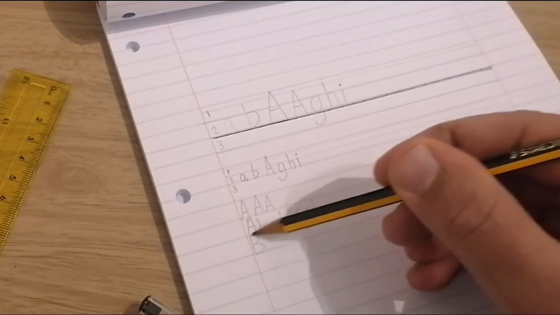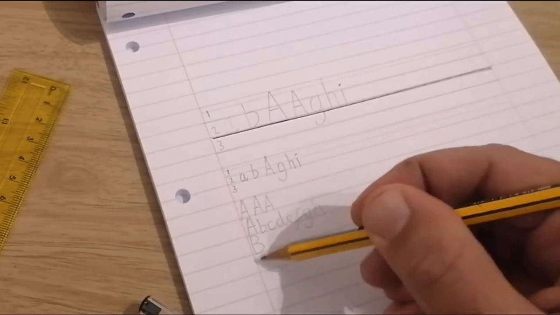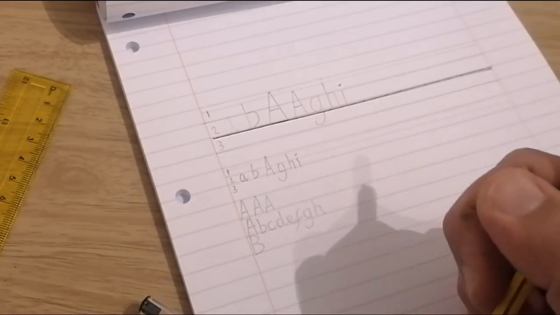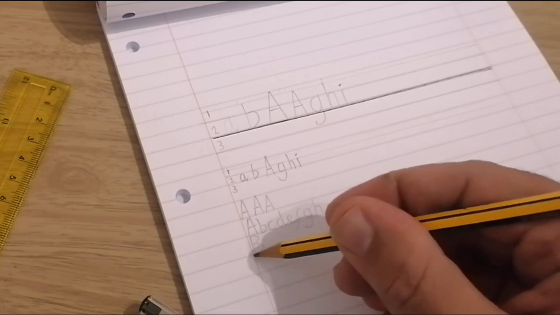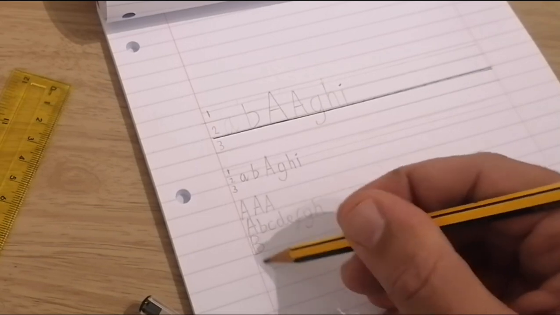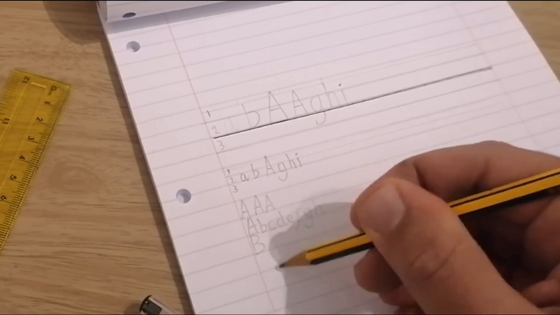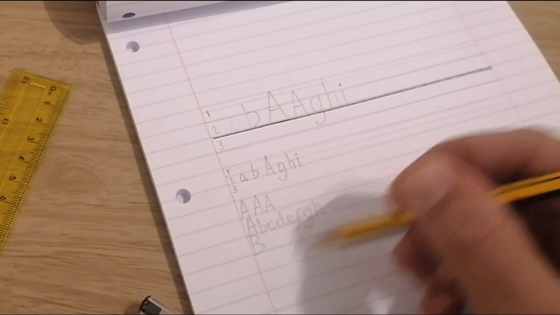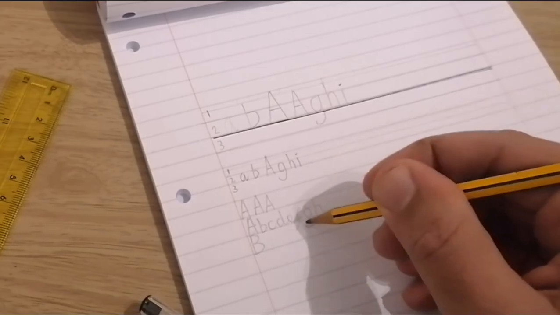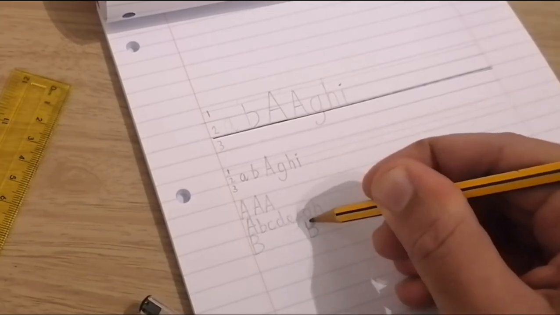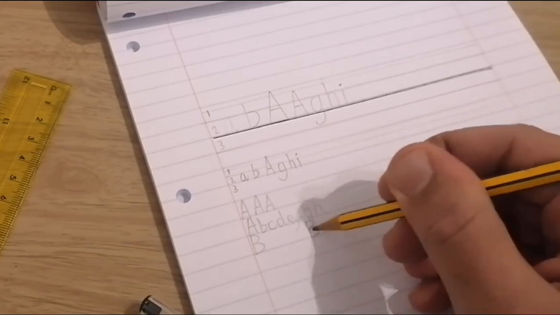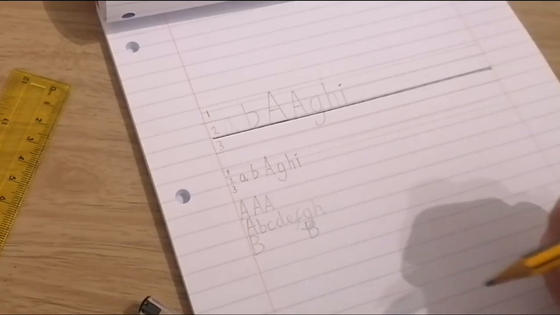I mean, this brings up the question. Depending on what kind of writing you're doing, you want to kind of avoid this kind of thing, for example, crossing over letters like that.